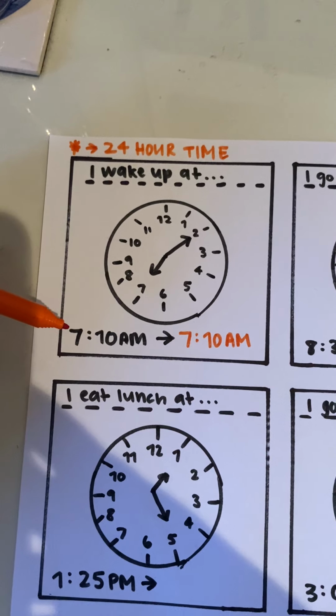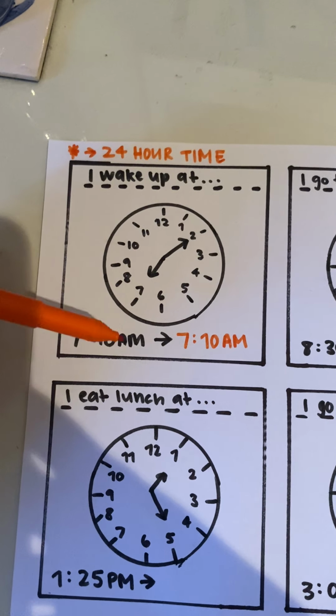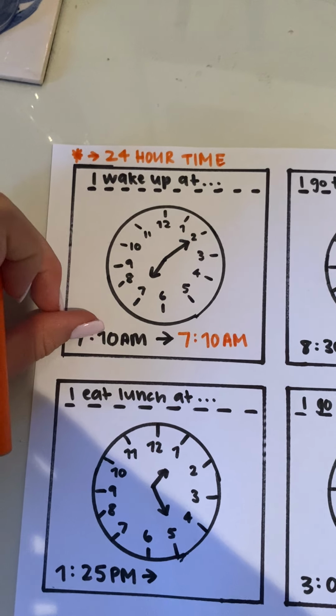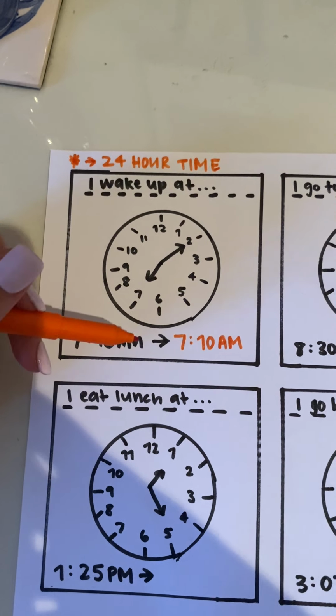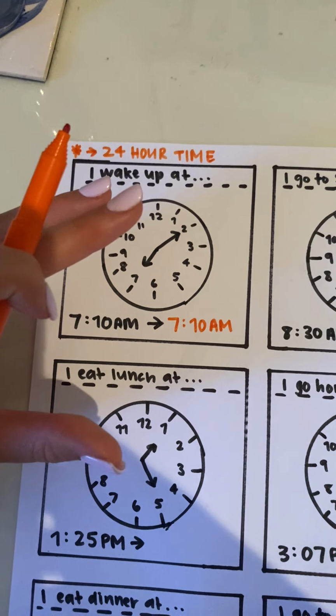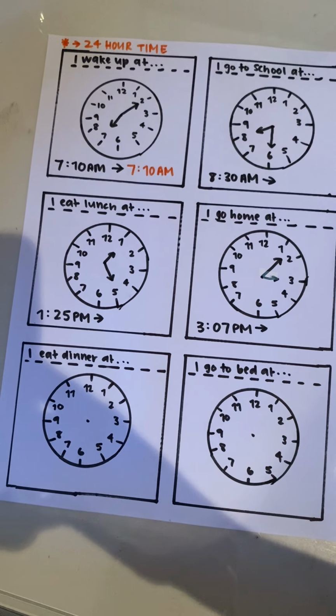I've then written this down in my 12-hour notation, which is 7:10, and I have remembered to put AM on the end, stressing the importance while leading the lesson of writing down AM and PM when students are recording the times that they wanted to be using.